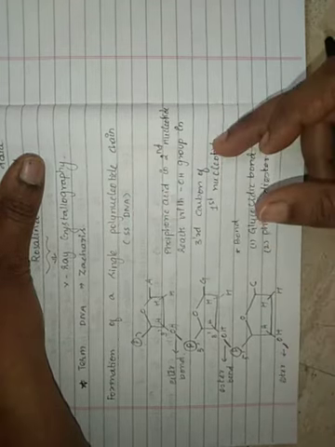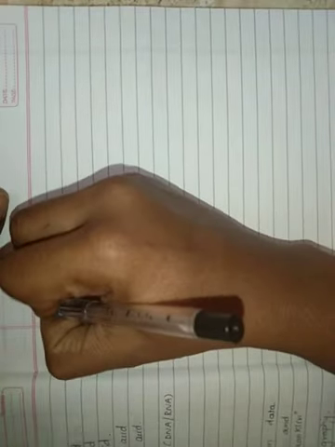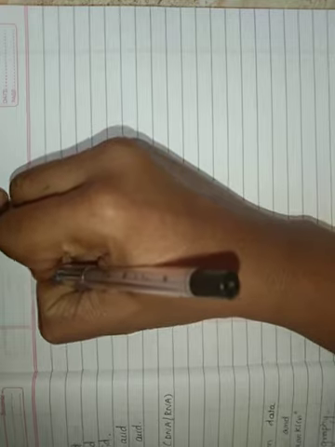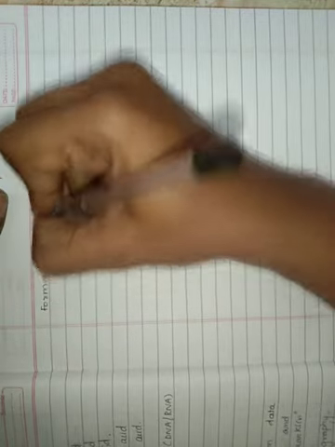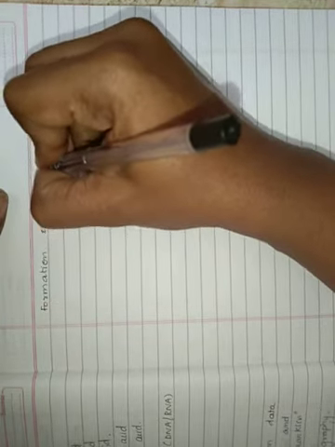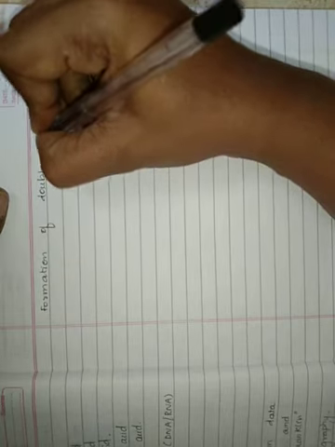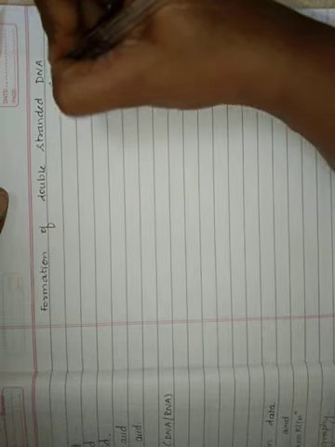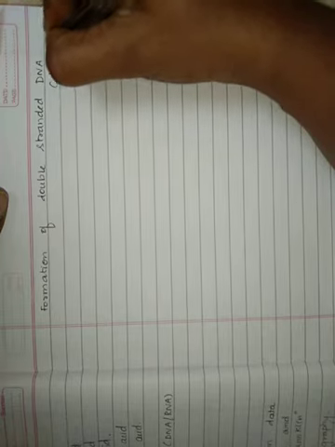Now we will see how a double stranded DNA is formed. The next topic is the formation of double stranded DNA, which we commonly call dsDNA.